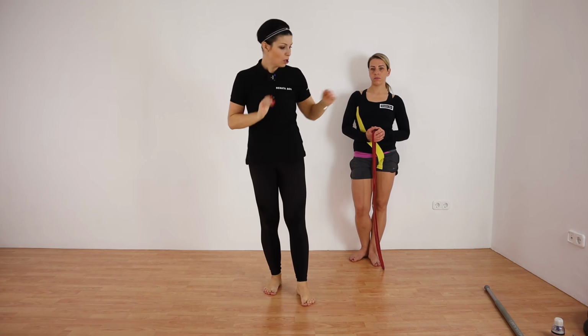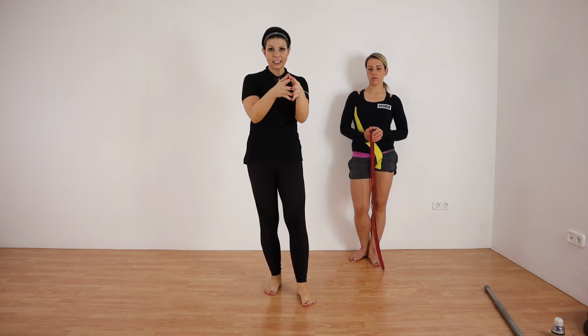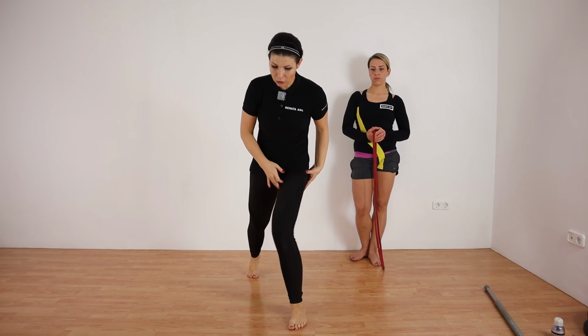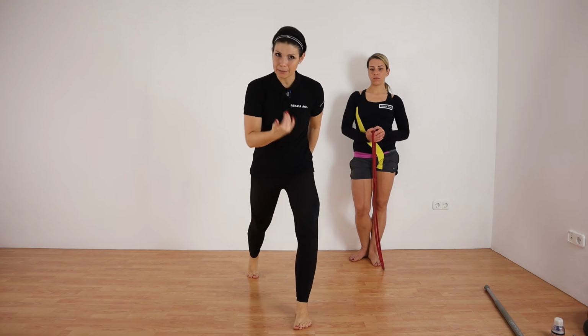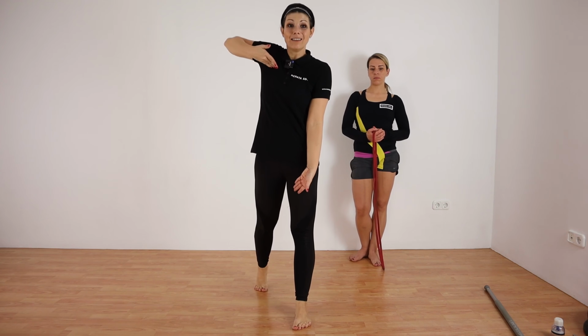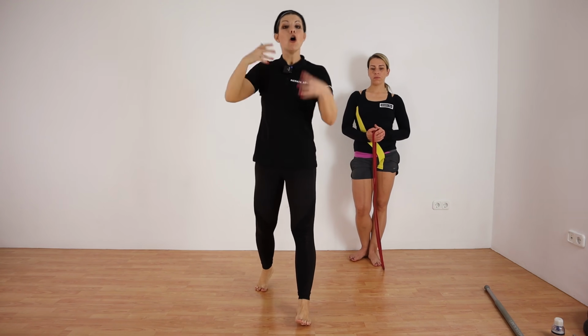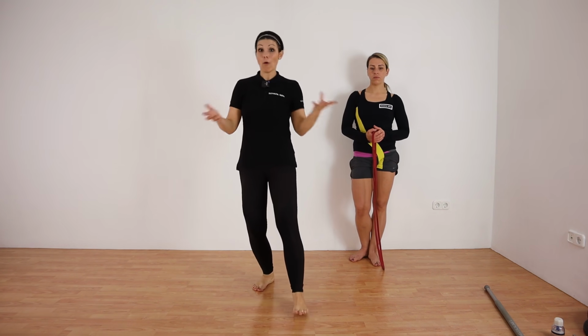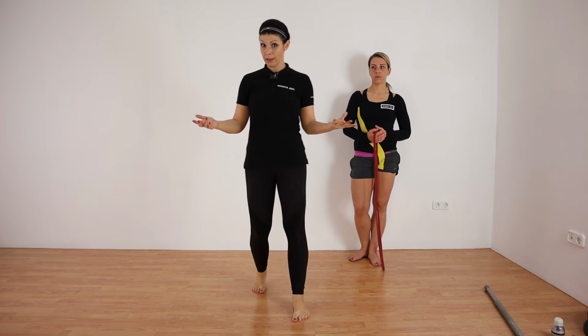Stage 2, we did the anti-rotation exercises. We tried to find out what's the main reason for the valgus. Is it because the anterior oblique sling is overused, or because the posterior oblique sling is underused, or maybe both? It could be.